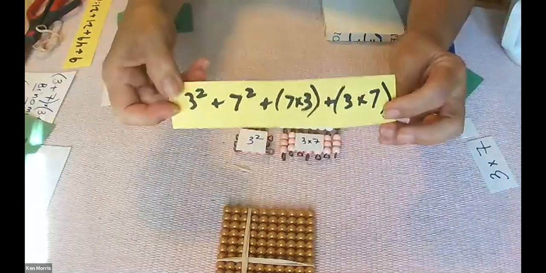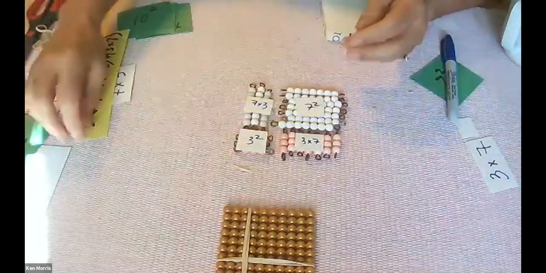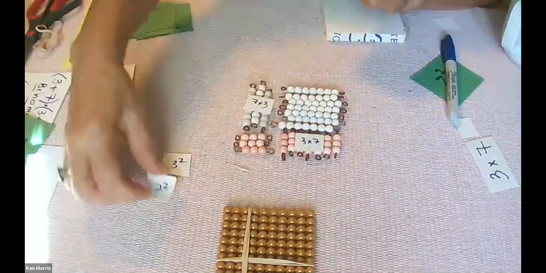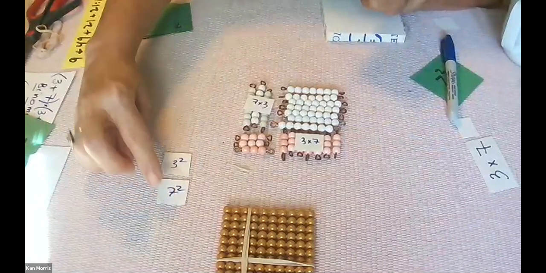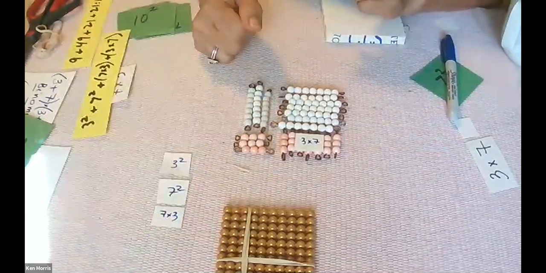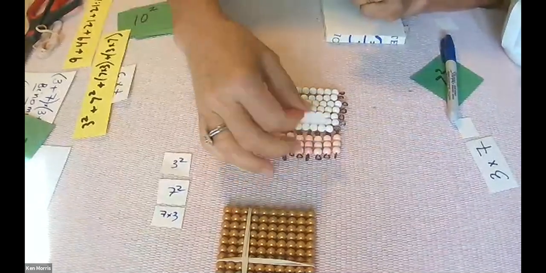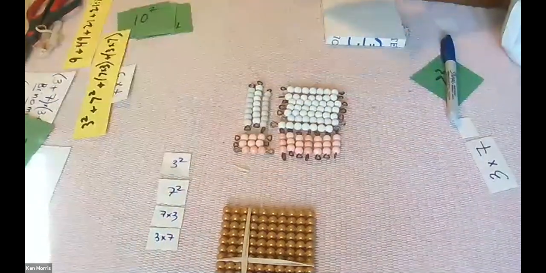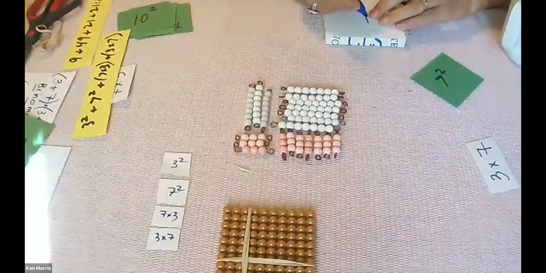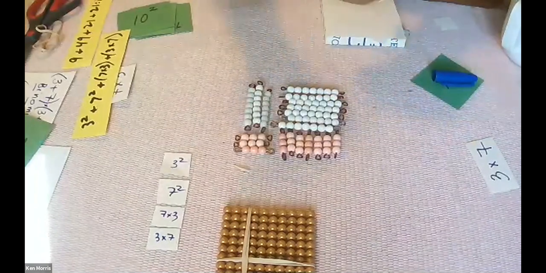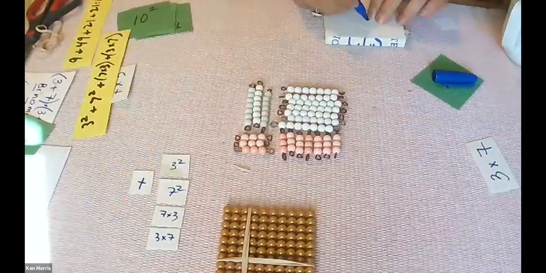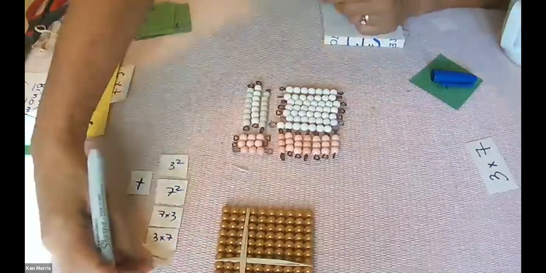Okay, so here's my label. Actually, I just want to do this a little differently just to show you. So I'm going to take my 3 squared. I'm going to add it to 7 squared. I'm going to add that to 7 times 3. And I'm going to add that to 3 times 7. And if I add all those together, I should get 100.